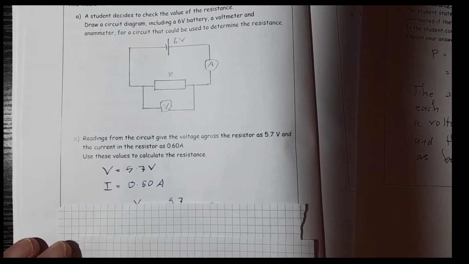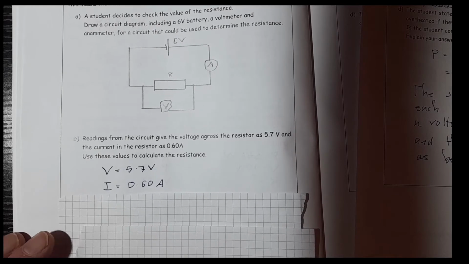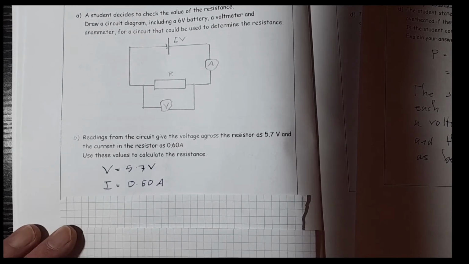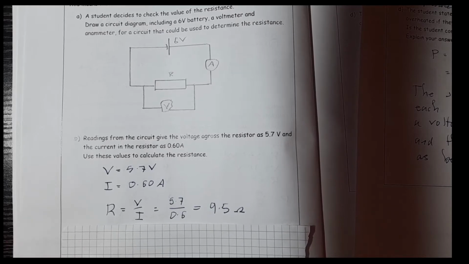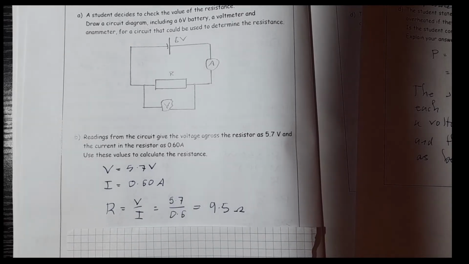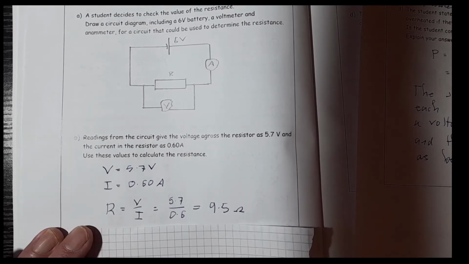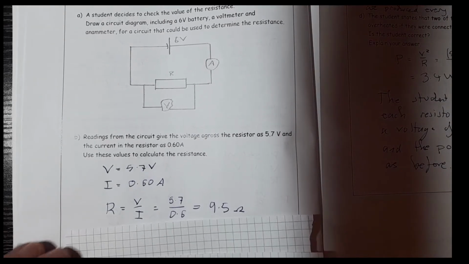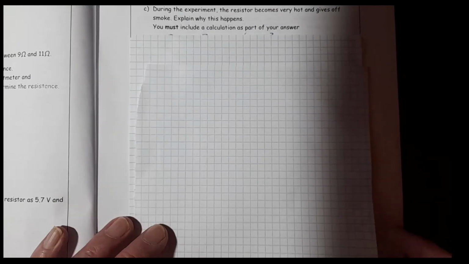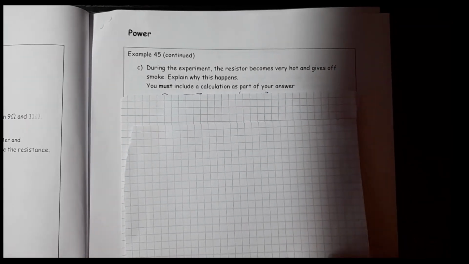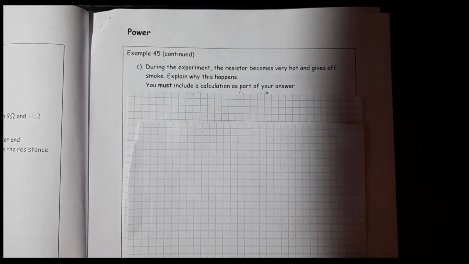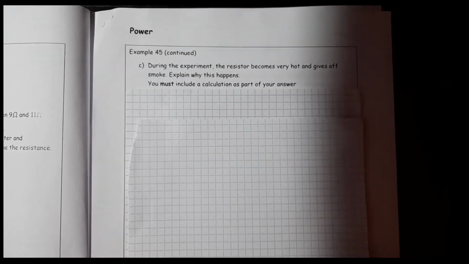Next part is asking you to calculate the resistance, again just using Ohm's law. So we've got V equals 5.7 volts, I equals 0.6 amps, R equals V divided by I, which gives us 9.5 ohms. Nothing complicated there. On to part C. During the experiment, the resistor becomes very hot and gives off smoke. Explain why this happens. You must include a calculation.